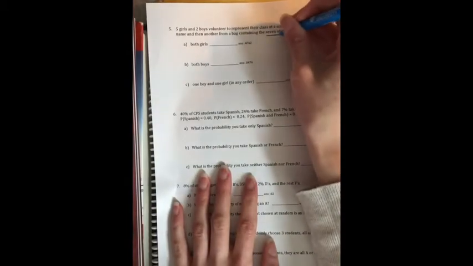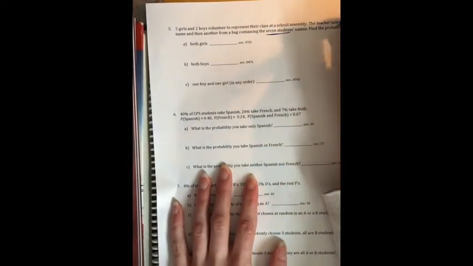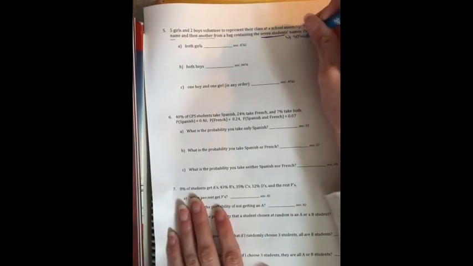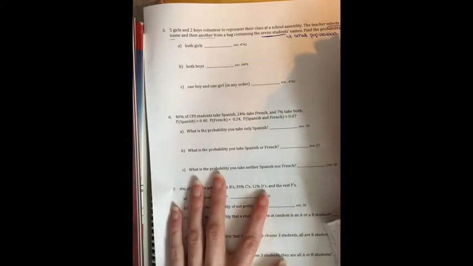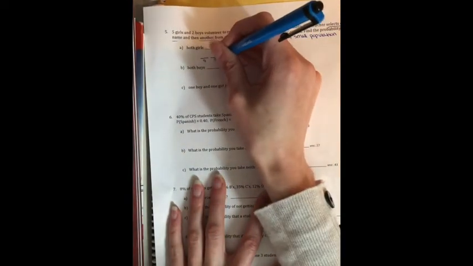5 girls and 2 boys volunteer to represent their class at a school assembly. The teacher selects one name and then another from a bag containing the 7 students' names. So again, the population is only 7 students, and it sounds like she's selecting 2 names. So 2 names out of 7, that's definitely going to need fractions. So the teacher selects one name and then another from a bag. So 2 names. And the question is, what's the probability they're both girls?